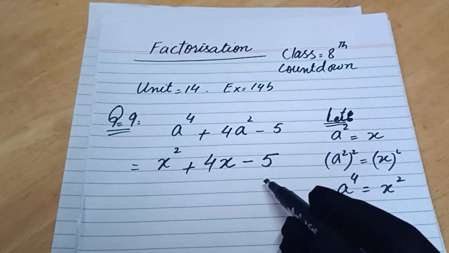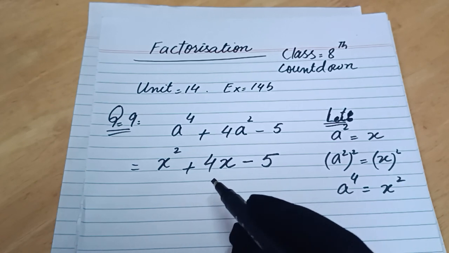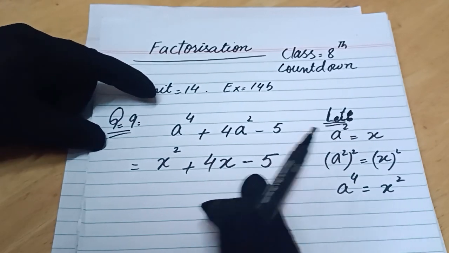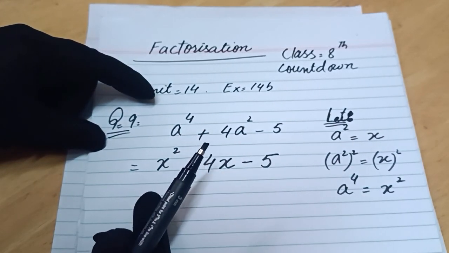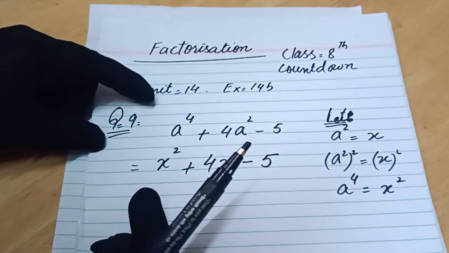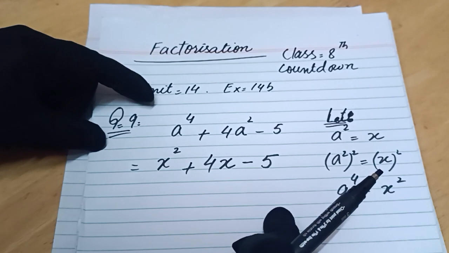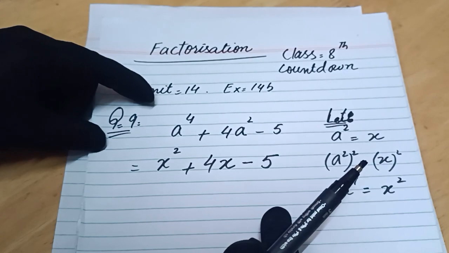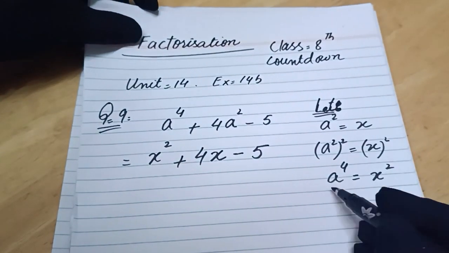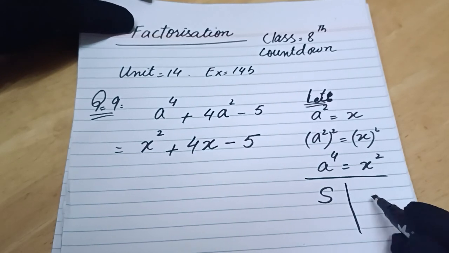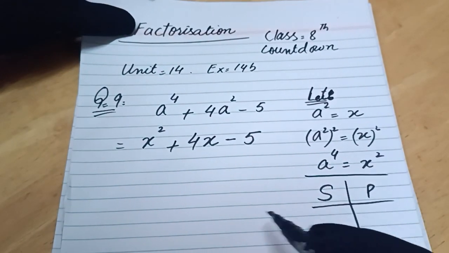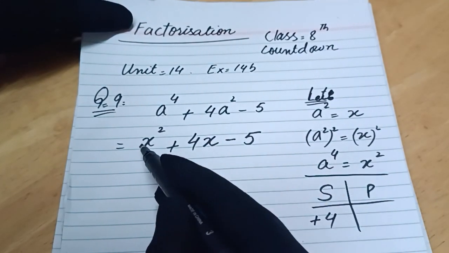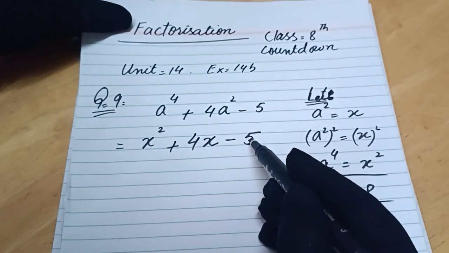Now it's a perfect quadratic expression which we know how to solve with the factorization method. The first factorization rule: always check for a common factor. If there is no common factor, check whether the first term and the last term are whole squares, then the completing square method will be applied. Otherwise go for sum and product. The sum is the coefficient of the middle term, that is 4, and the product is the product of the coefficients of the first and last terms.